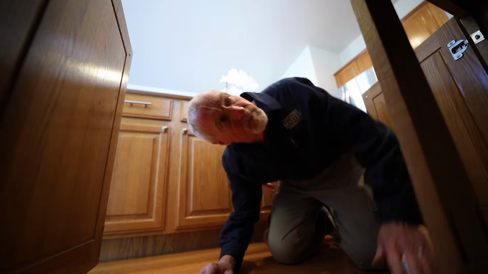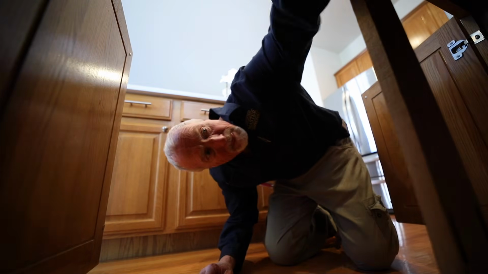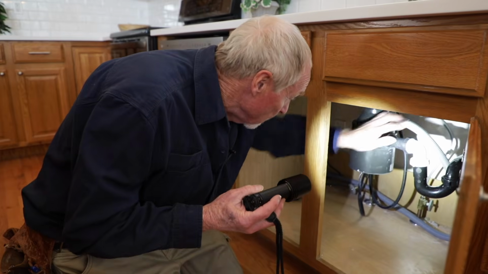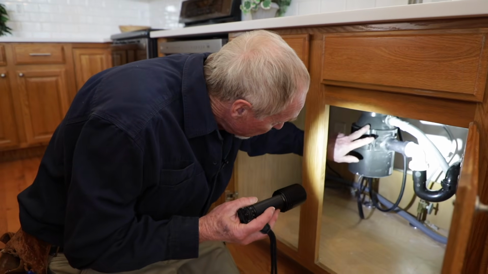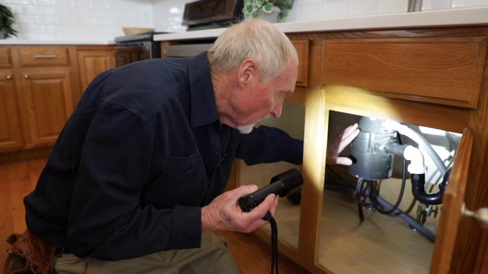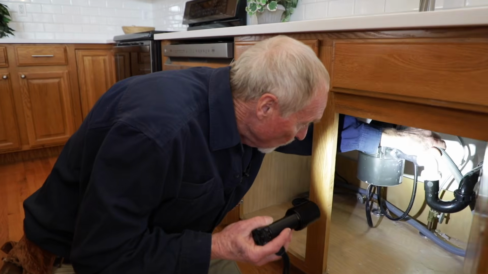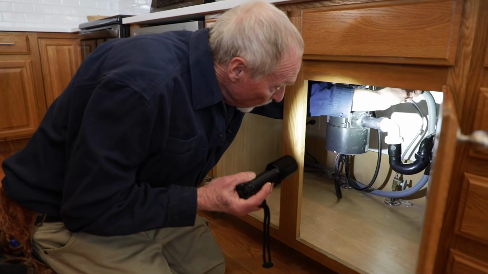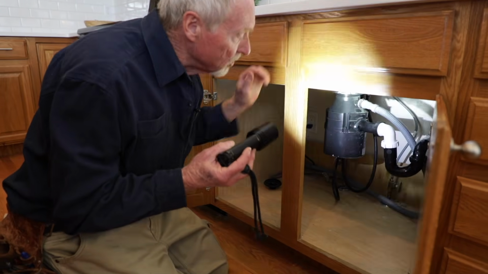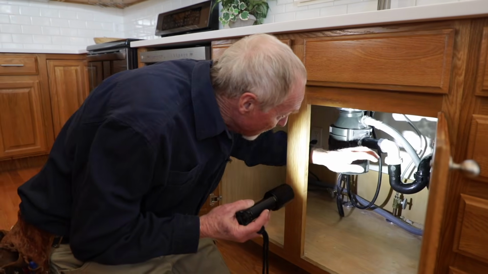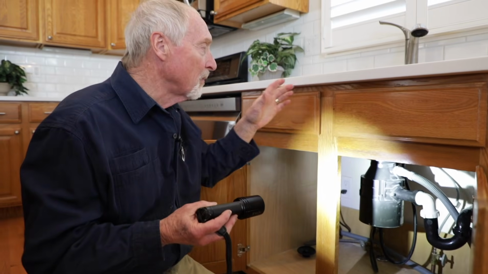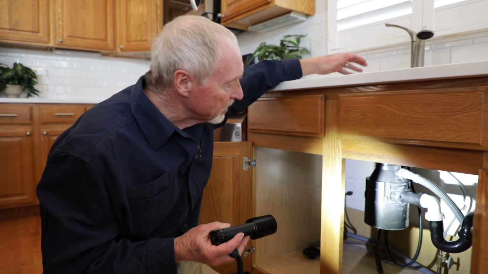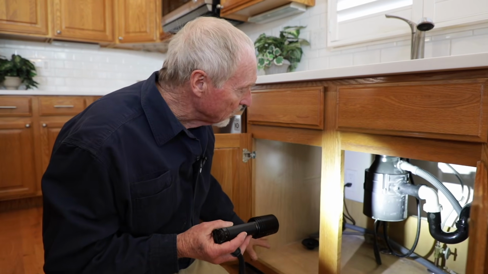Right out of the gate, I noticed that the discharge tube line from the dishwasher is running directly into the disposal. The manufacturers recommend what's called the high loop method, where the tube loops up to as close to underneath the countertop as possible to reduce the opportunity for dirty water in the sink to drain back toward the dishwasher.